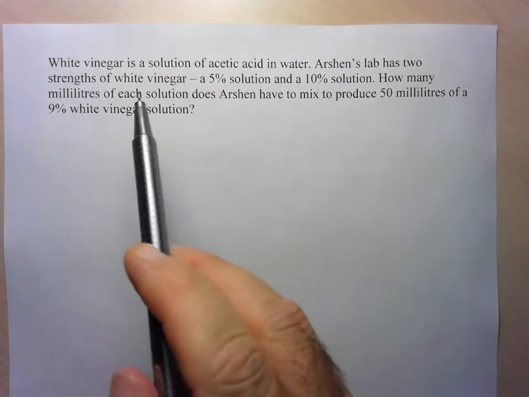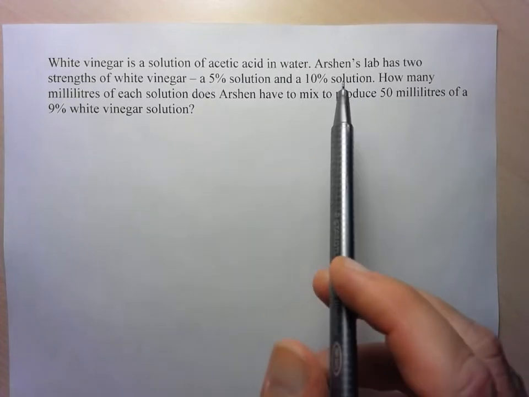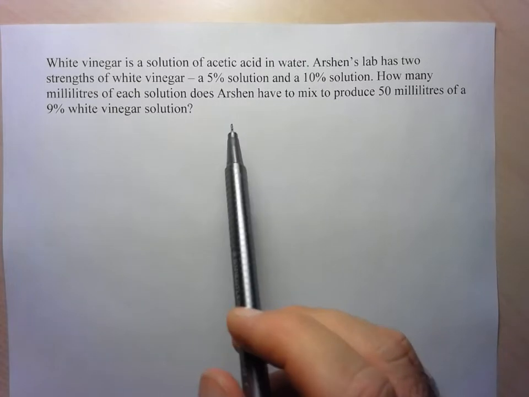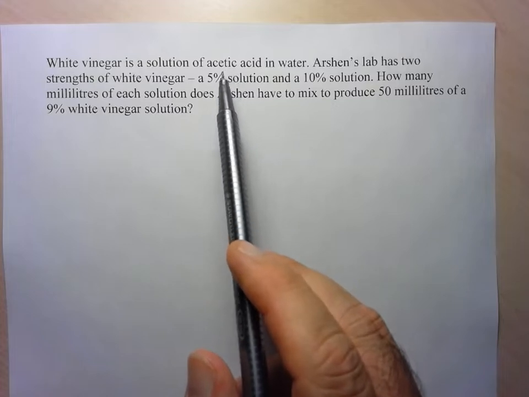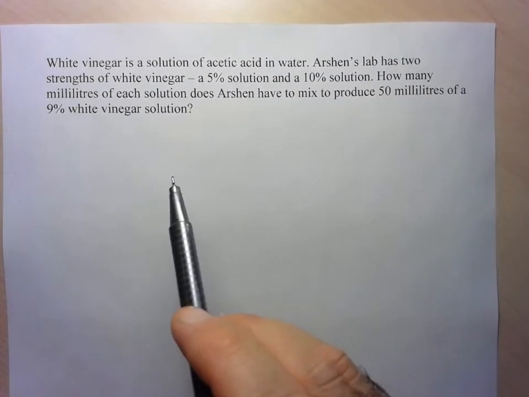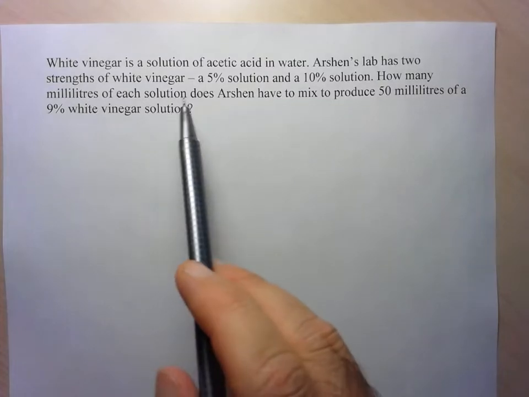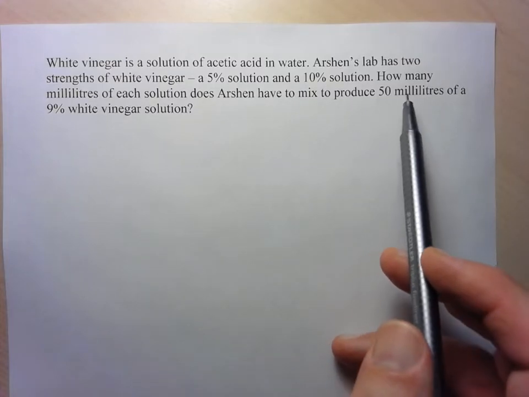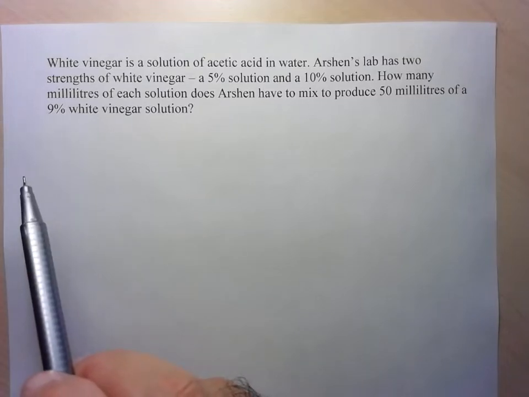We have vinegar as a solution, and we have this lab that's got two strengths of this white vinegar. A 5% solution and a 10% solution. That means 5% of it is acetic acid and the rest is water. This one here, 10% is acetic acid. They want us to figure out how many milliliters of each of these solutions you need to produce 50 milliliters of a new solution, one that has 9% vinegar.